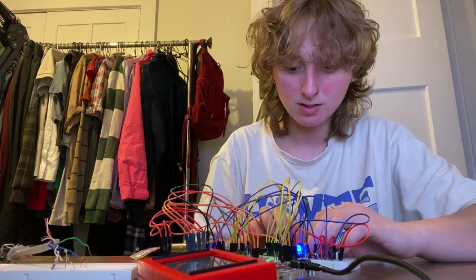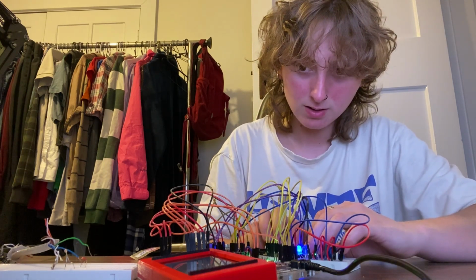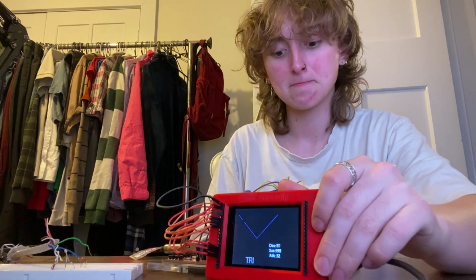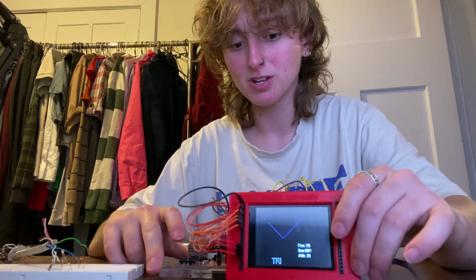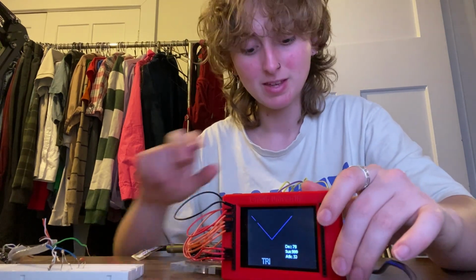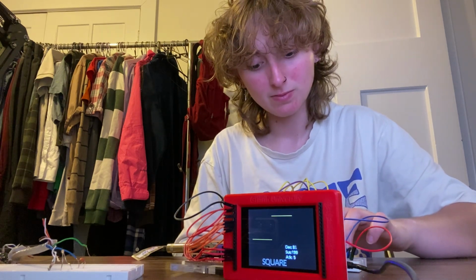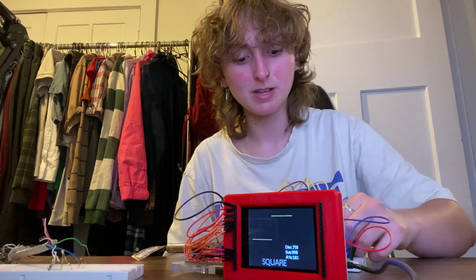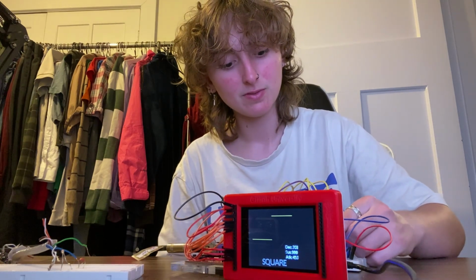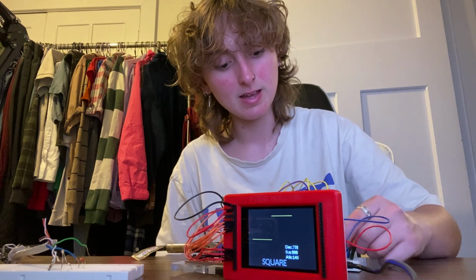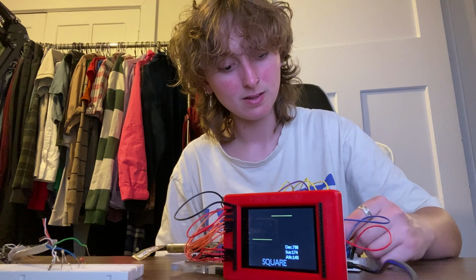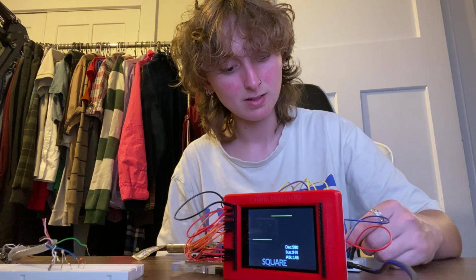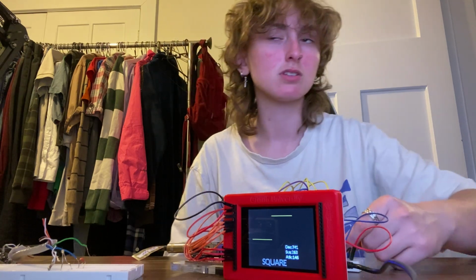That's the saw wave mode. That's the triangle wave mode, which does sound suspiciously like the saw wave mode. And that's the square wave mode. And then we can do things like change the attack and the decay, and the sustain.